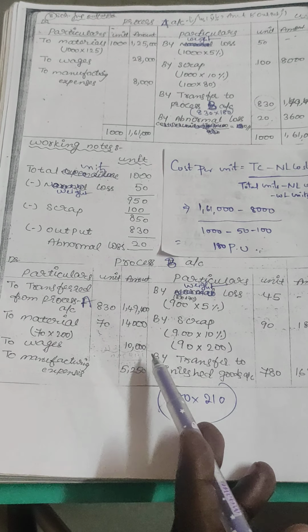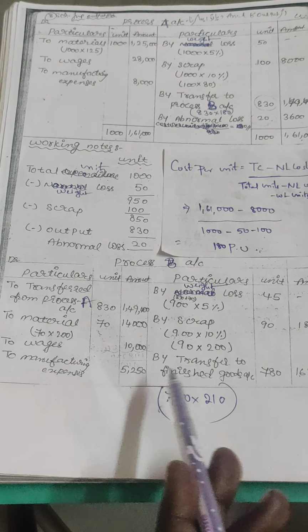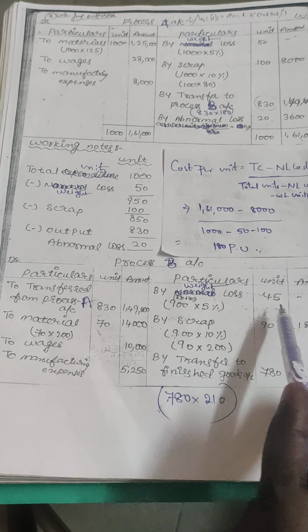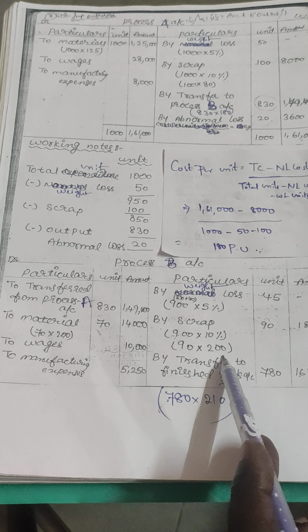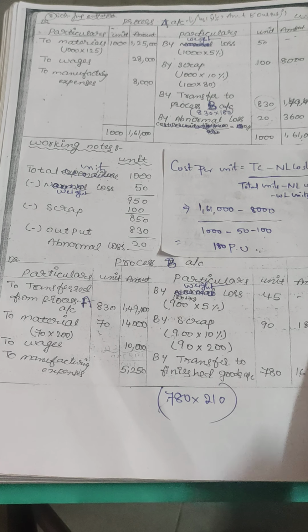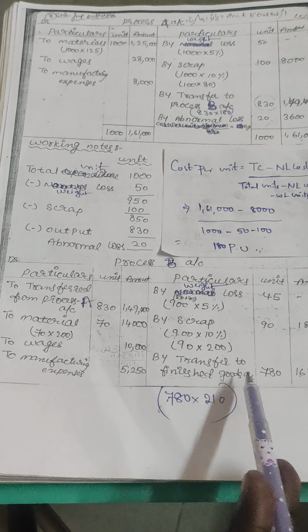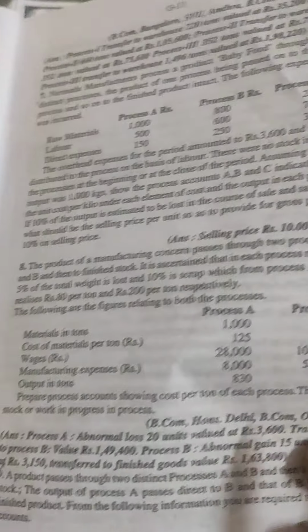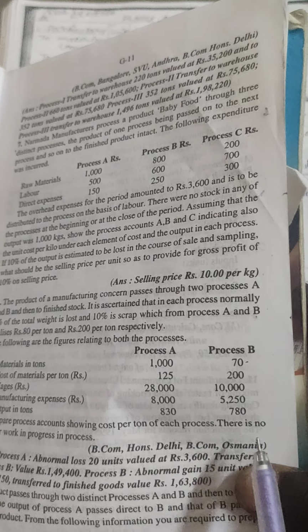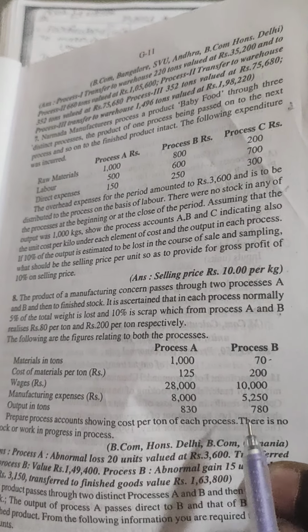Now to wages 10,000, to manufacturing expenses 5,250. By weight loss 45, by scrap 90, each sold at 200 rupees per unit, 90 into 200 it is 18,000. By transfer to finished goods, how many is 780? If you observe in the question, he clearly told 780 is the transfer to finished goods.